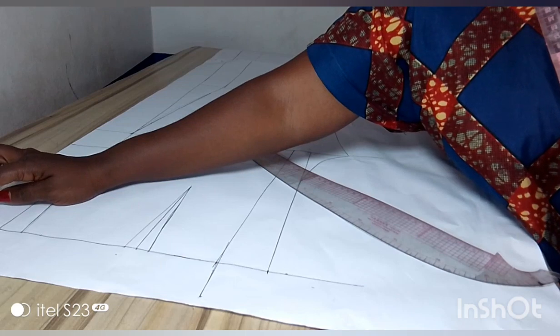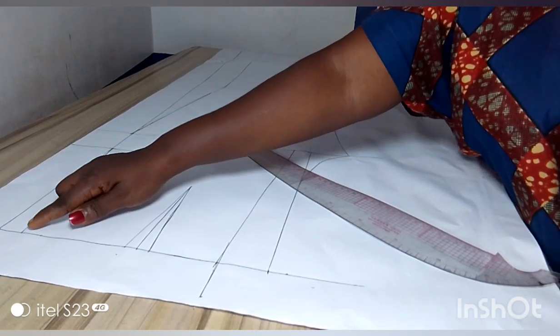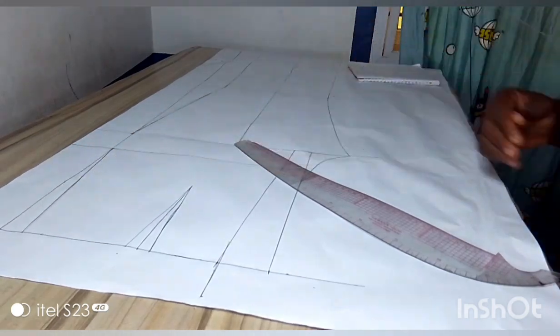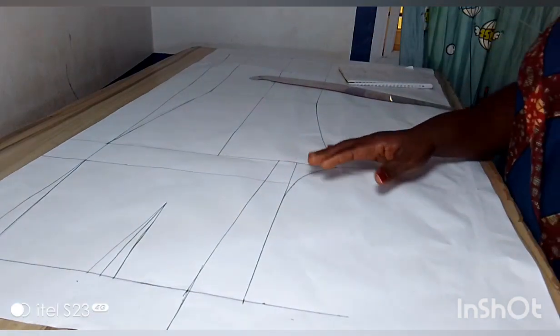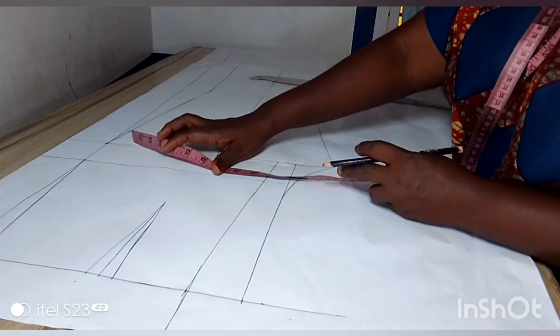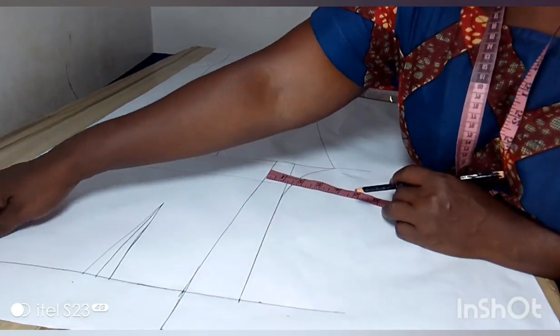If you are going to be adding a band to it, you are going to be marking your waist circumference divided by 4 plus 1 inch dart. That's what you are going to do. But because I'm using an elastic band, I'm using everything. So on this line here, after marking this, let me show you.